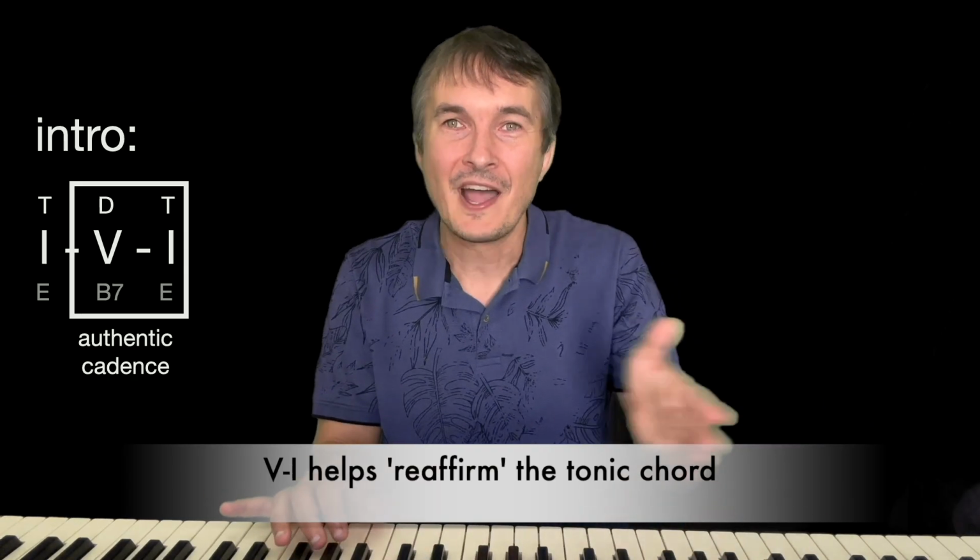5-5-1. So this 5-1 is called an authentic cadence, which is very affirmative. Yes, this is a major key here. Let us restate it once more: 5-5-1.